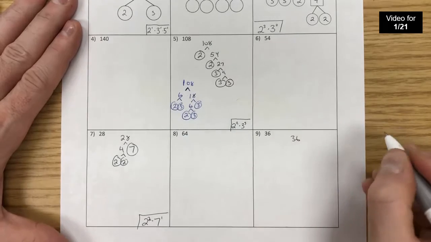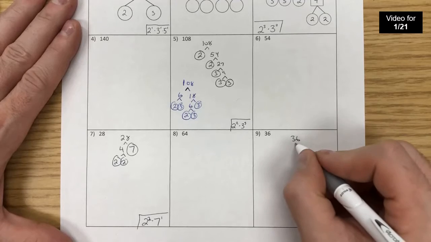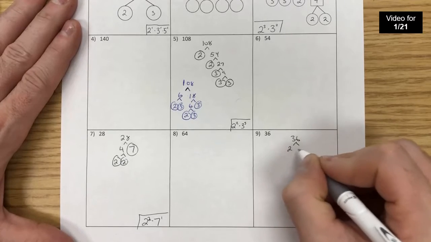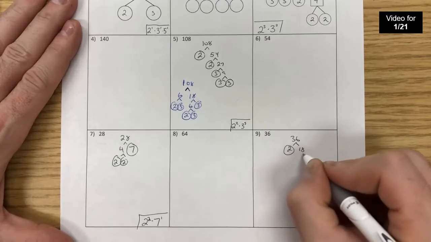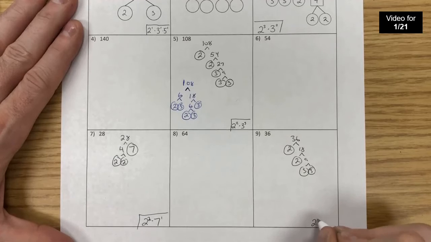36. A couple ways we could break it down. A lot of you might have gone for 6 and 6, but I'm going to take the longer way just to see if I still get the same answer. I'm going to break it down into 2 and 18, prime, 2 and 9, prime, 3 and 3, prime. So I have 2 2s and 2 3s. How'd you do?